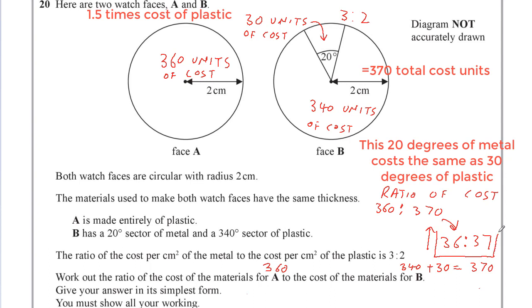Now I will add one thing. This could have been done in a much more complicated way by working out areas and ratios and things like that. But as long as it's seen and explained, you should get all the marks. Okay, done.